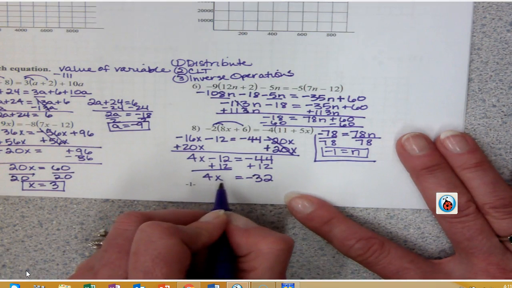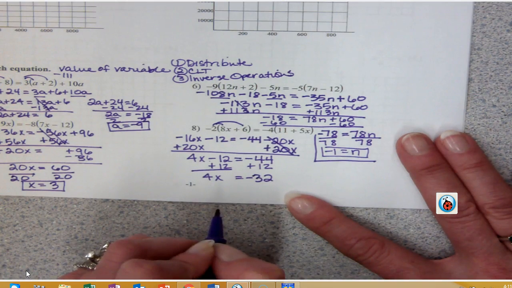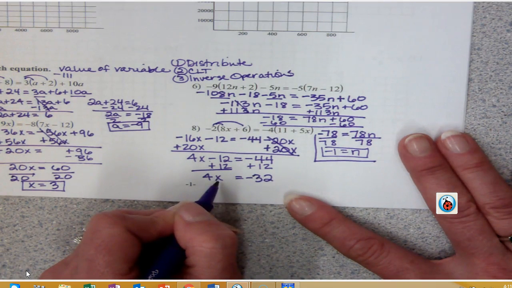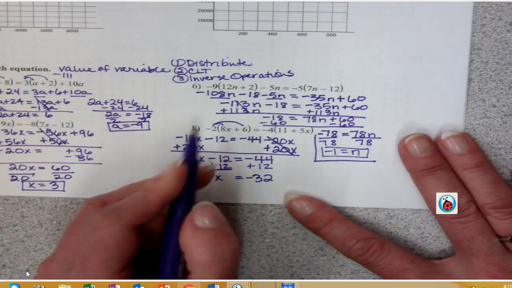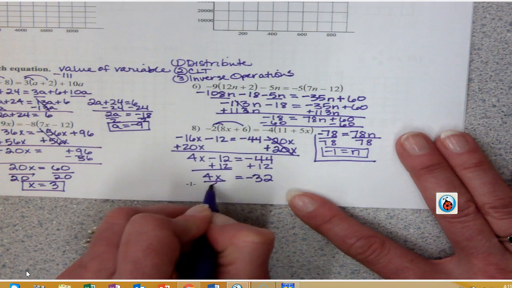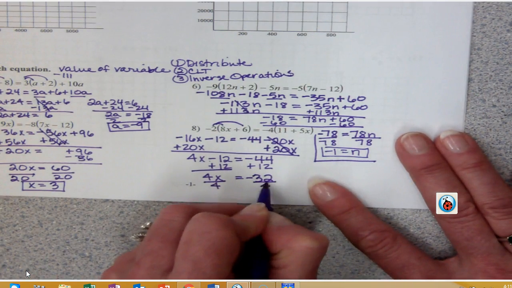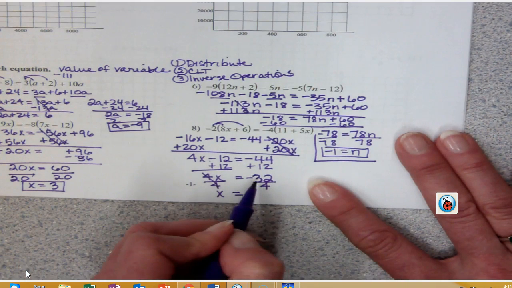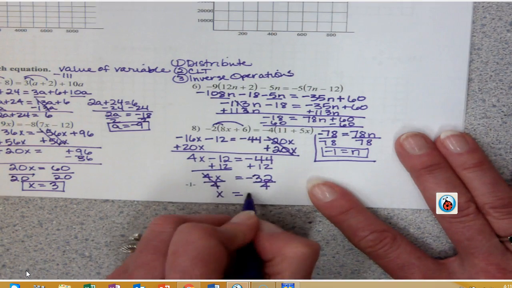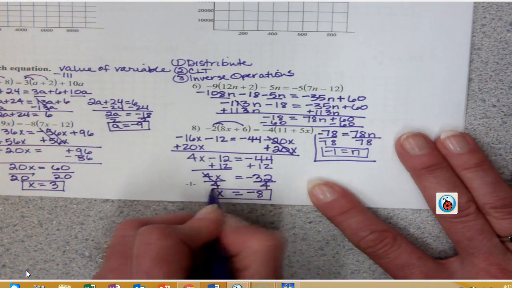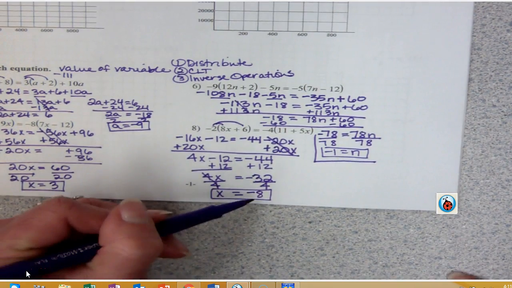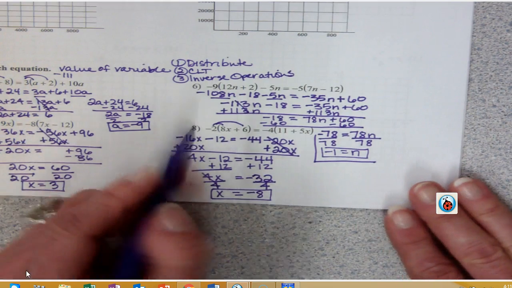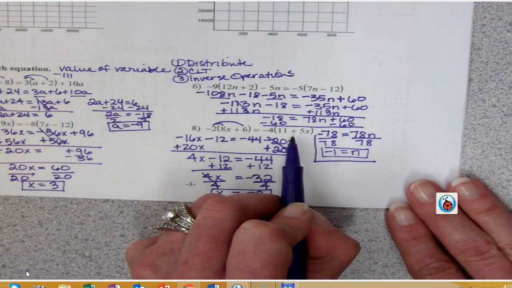Now the only thing left is to get rid of this 4, and then that'll leave me my x by itself. So when I do that, 4 is being multiplied by x. So I have to use the inverse operation and divide, because division is the opposite of multiplication. That cancels out, and I get x equals negative 32 divided by 4 is negative 8. So x is negative 8. If I were to plug negative 8 back into this equation, it should work out that this side would be equal to that side.